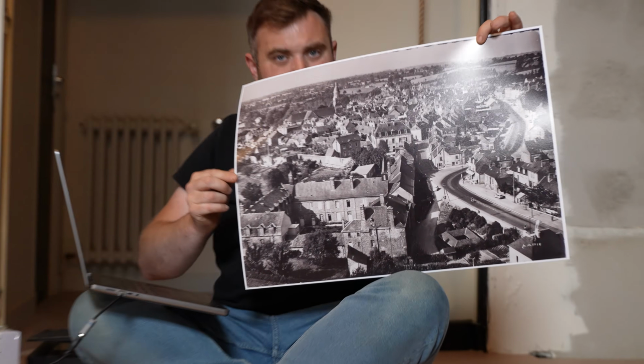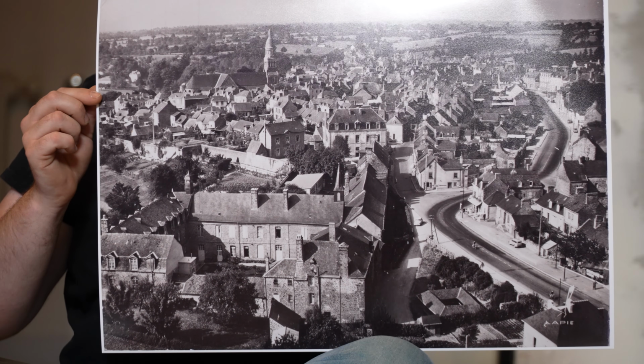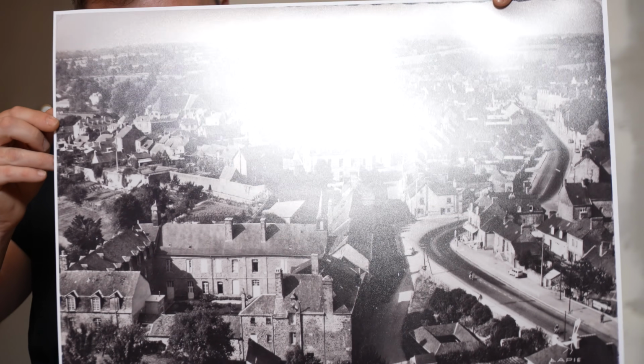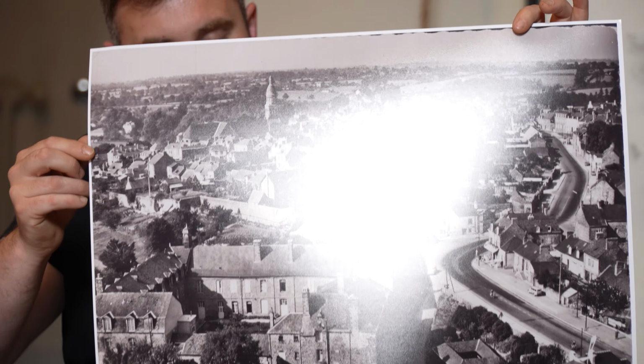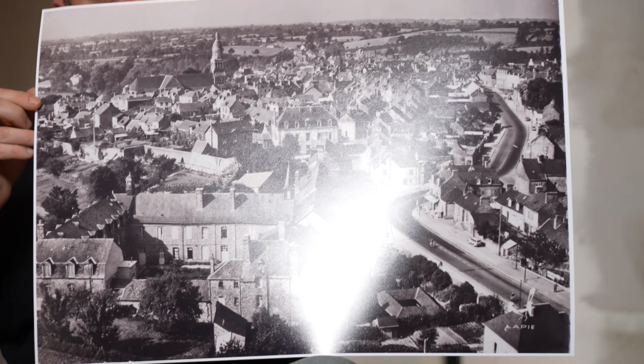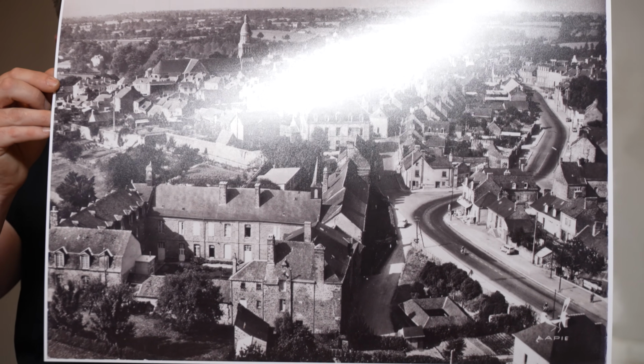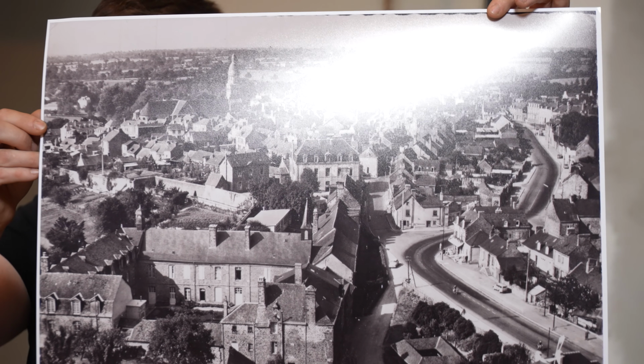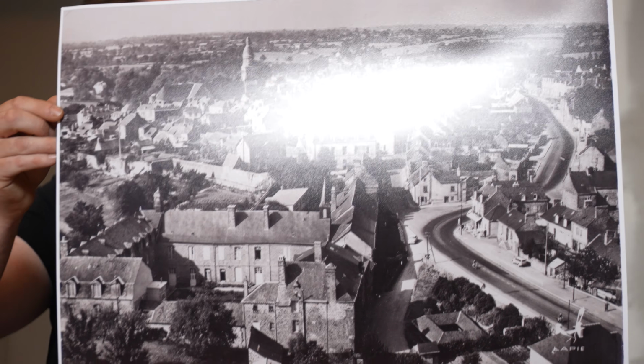Can you see that, Alex? There's no light on it. So these are postcards, which I've scanned at 12,000 DPI and printed in A2 format. And you can see the convent, you can see the town in which it lives. Anyway, we'll go over to the whiteboard and show you in more detail.